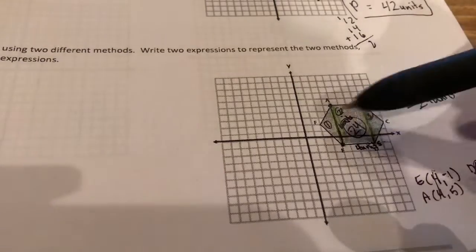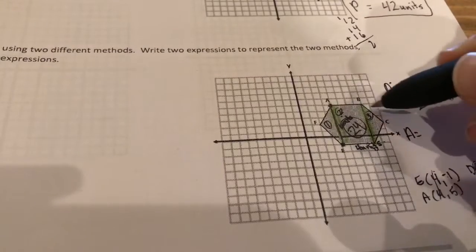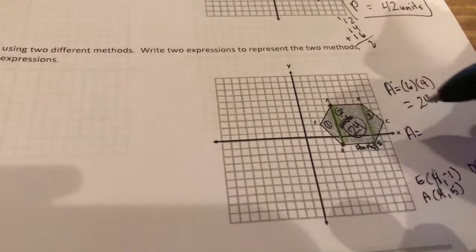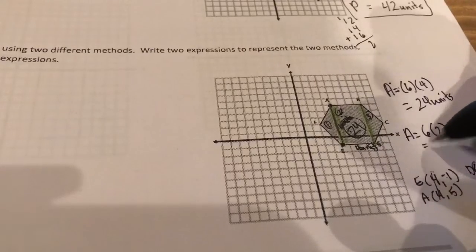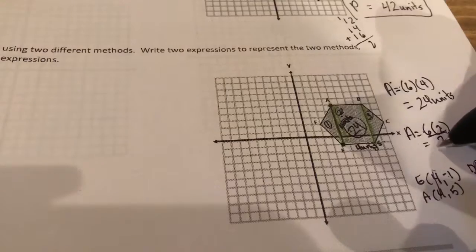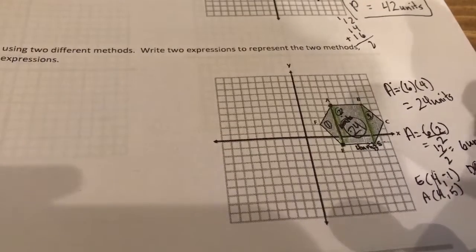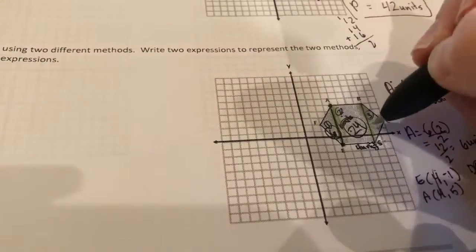So shape 1 and 3 are the same. The base of it shares the base of the height of the rectangle, so it's 6 times 2, which is divided by 2 because it's a triangle. 6 times 2 is 12, divided by 2 is 6 units. 6 units and 6 units.